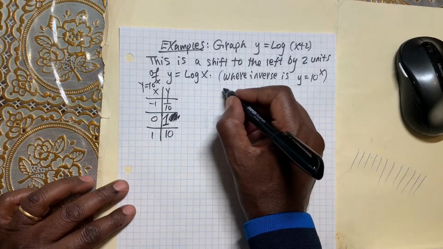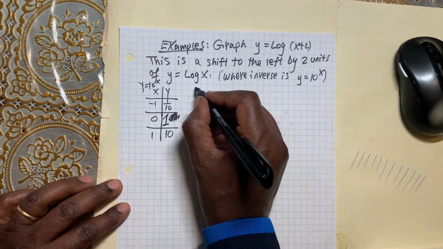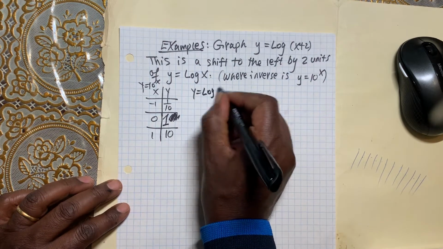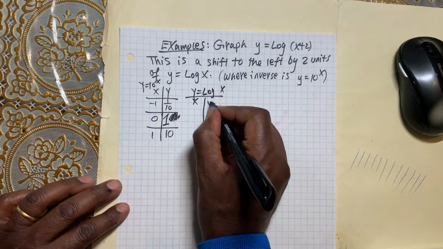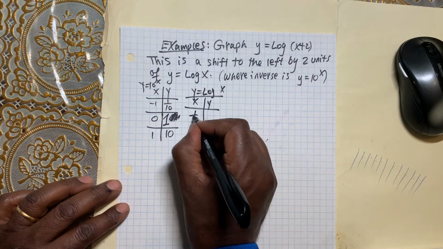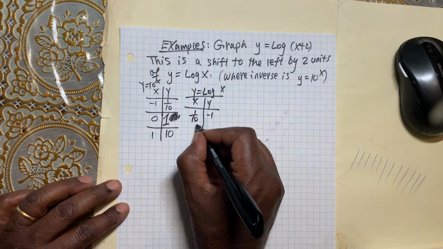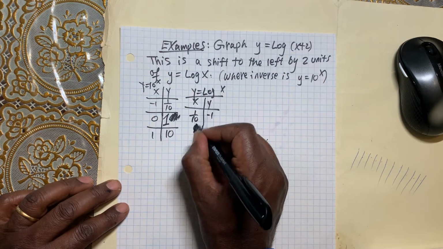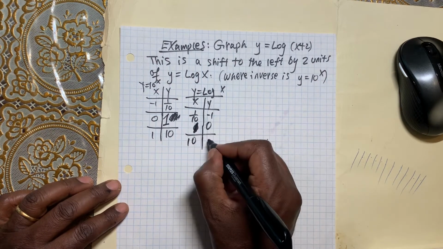So if you want to graph y equals log x, as we said, we are switching the x and y. 1 over 10 goes to negative 1, 1 goes to 0, and 10 goes to 1.